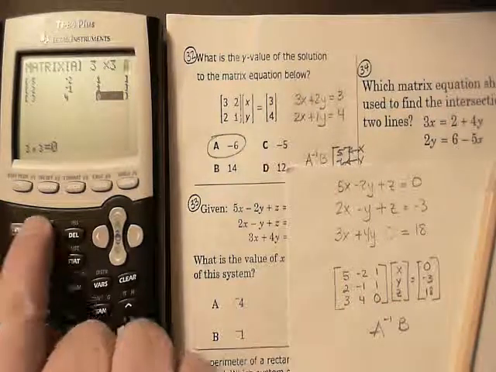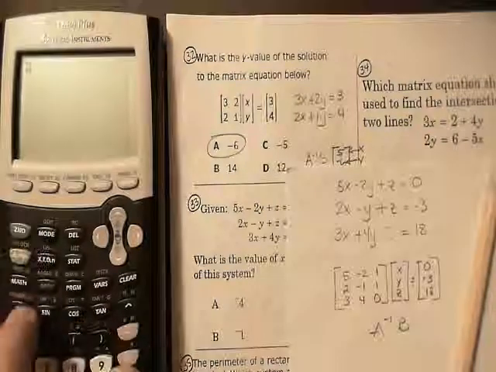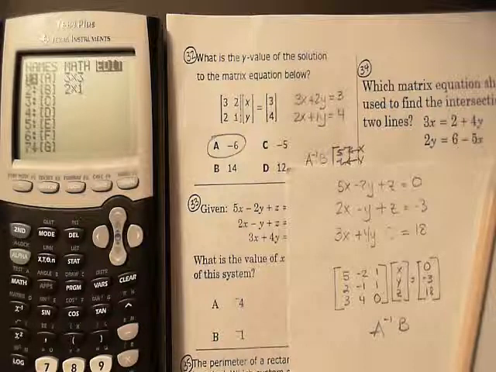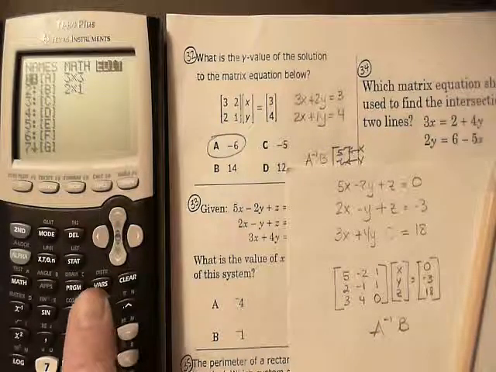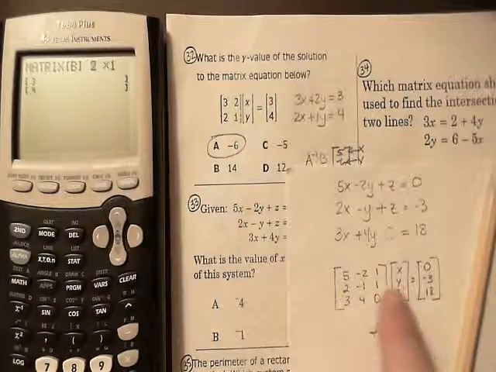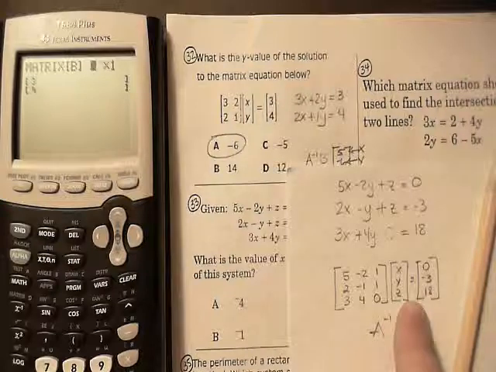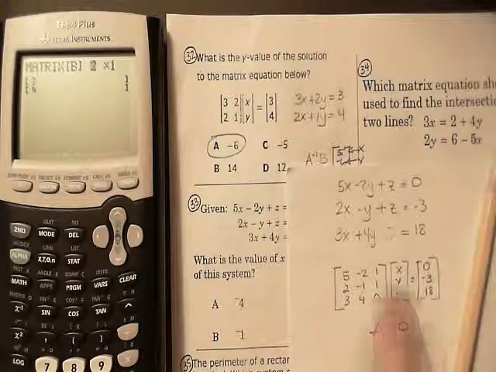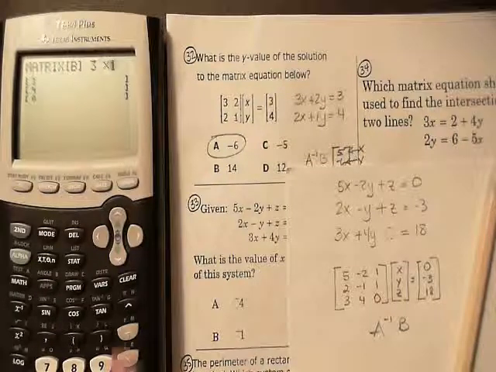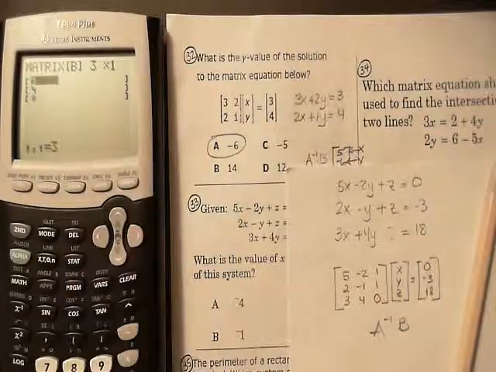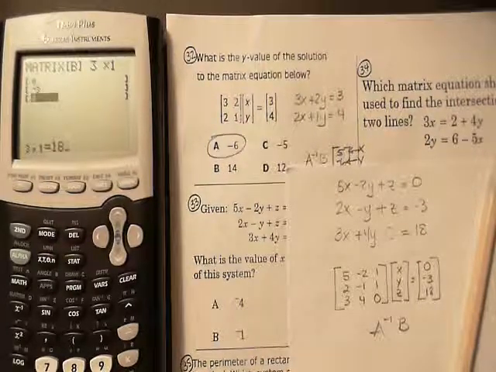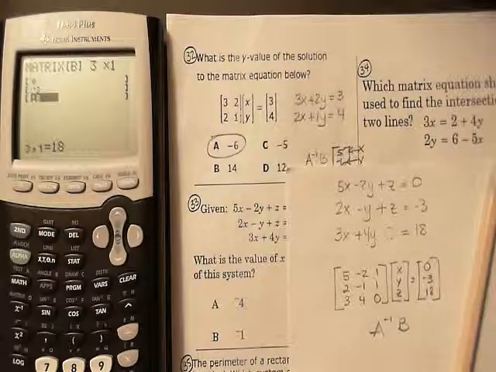At this point, it's always good to double check that you entered the correct matrix, and everything looks fine. Okay, so let's press second quit. Now I want to enter the second matrix. I'm going to press edit, and don't press enter right now. Make sure you press number 2 because you're selecting the second matrix, and it's going to be 3 rows by 1 column. So press 3 by 1, and we're going to enter the data, which is 0, negative 3, and 18. Okay, double check you entered correctly.